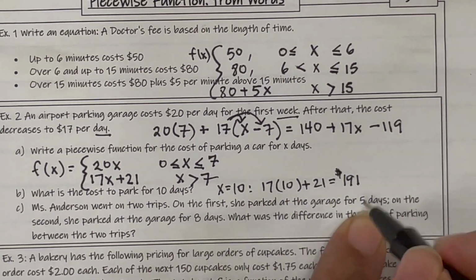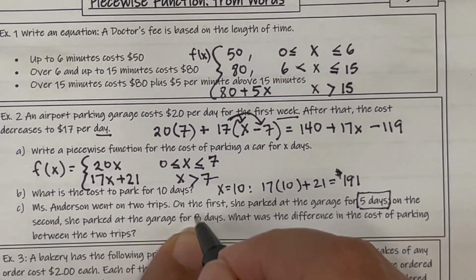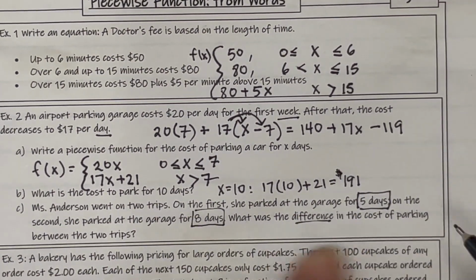All right, so now Miss Anderson goes on 2 trips. On the first one, she parks for 5 days. On the second one, she does for 8. What's the difference in the cost?